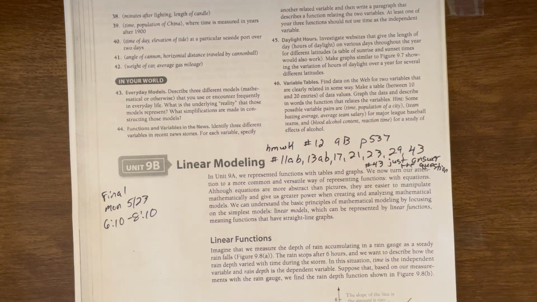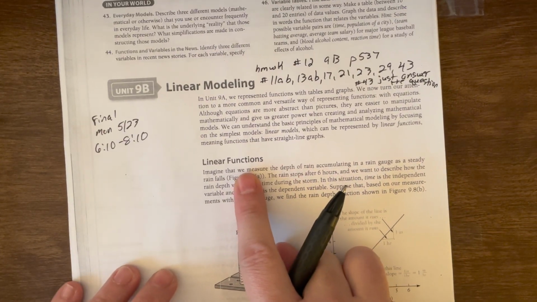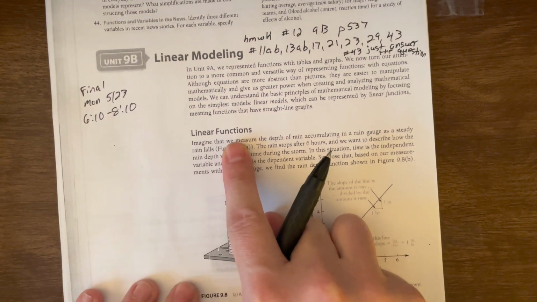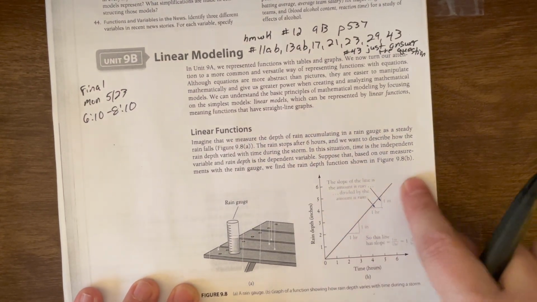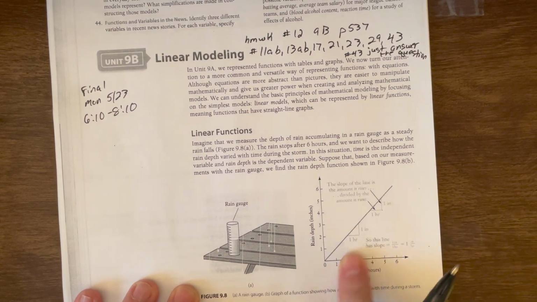Okay, so linear modeling. That's what we're looking at here. We've already discussed functions and the idea of mathematical modeling, but now we're specifically looking at linear functions. What is linear? A function is linear when all of its points line up in a perfect straight line. That's the idea of a linear function.